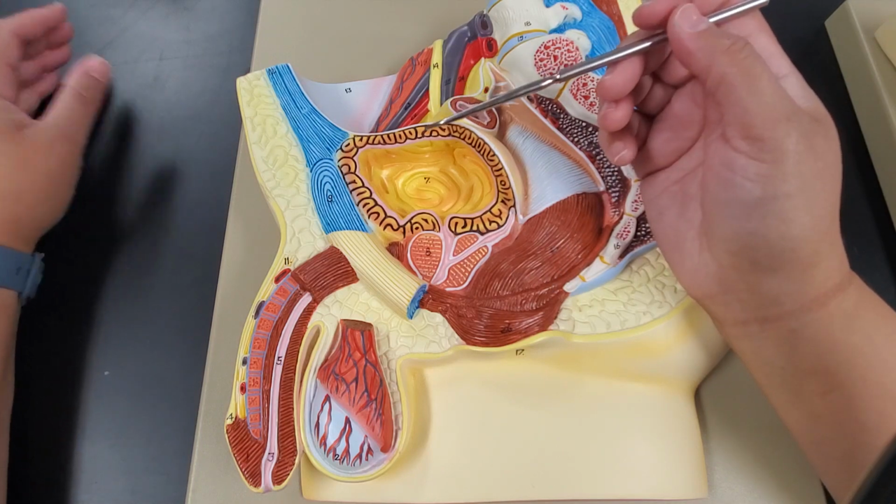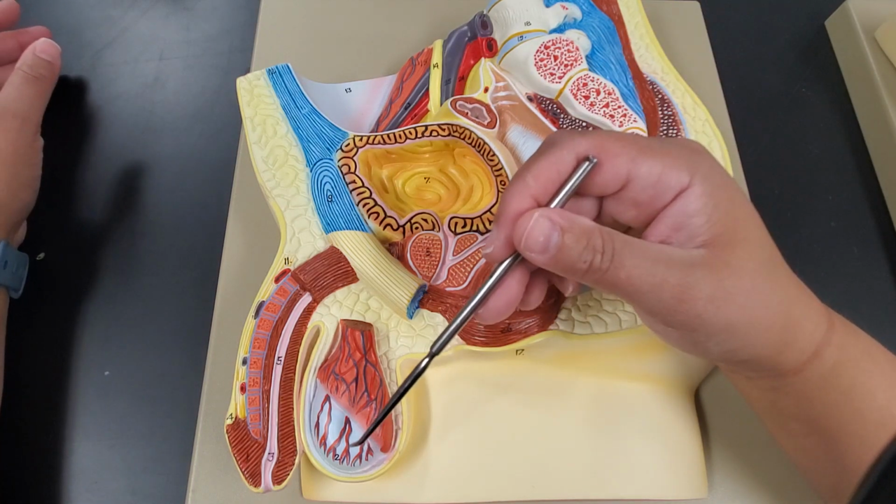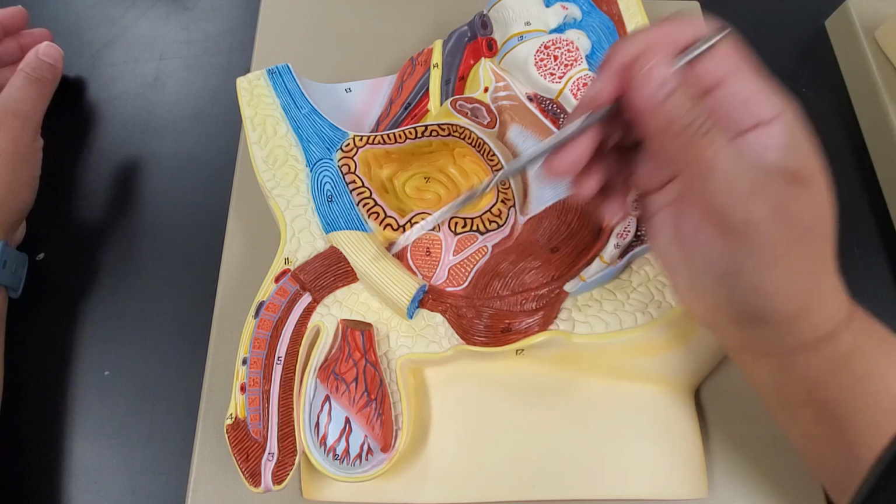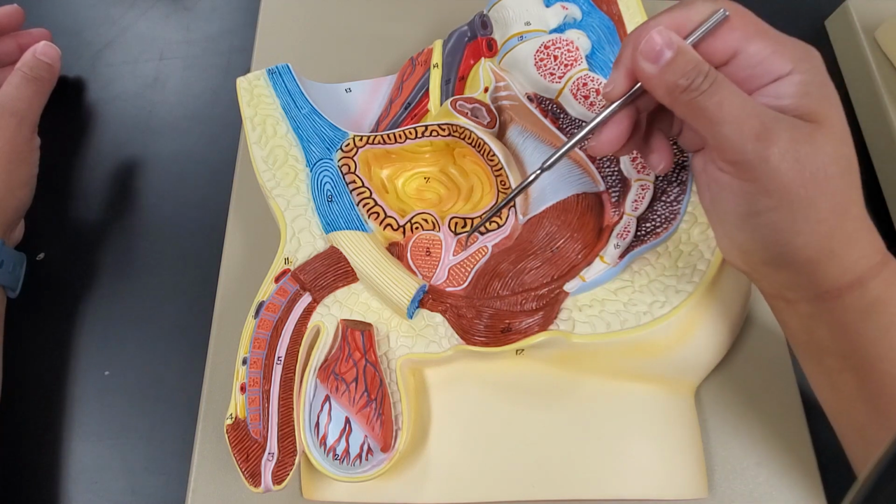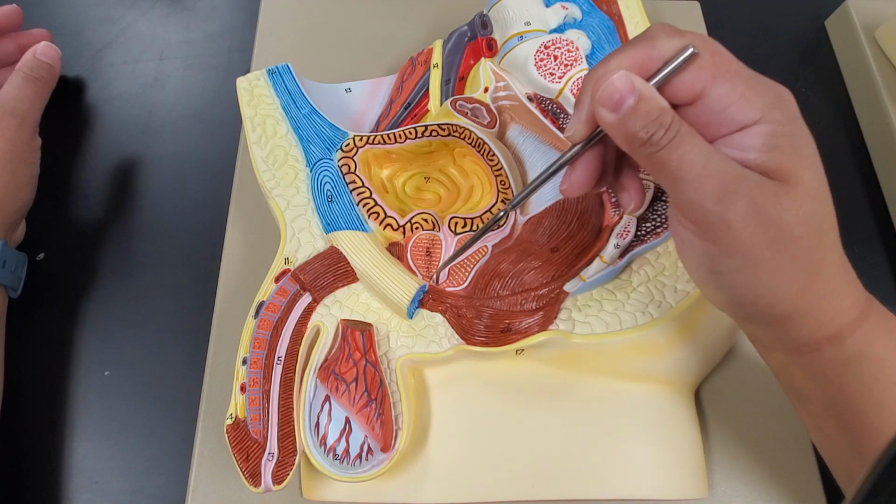So when we're talking about sperm moving, it goes from the testes into the epididymis, into the ductus deferens, into the ejaculatory duct, and into the urethra.